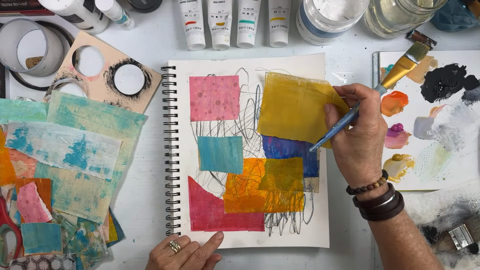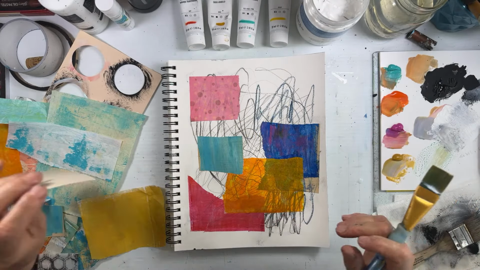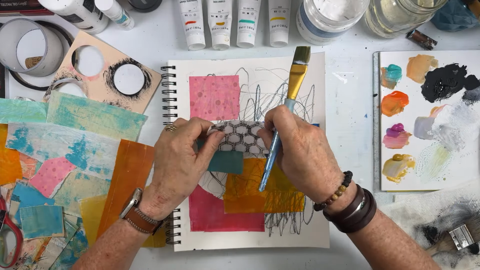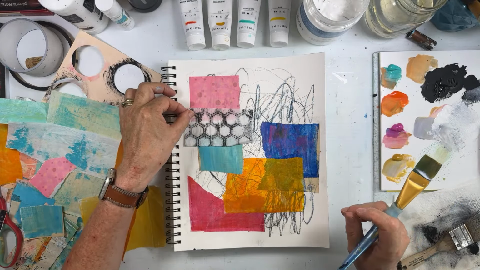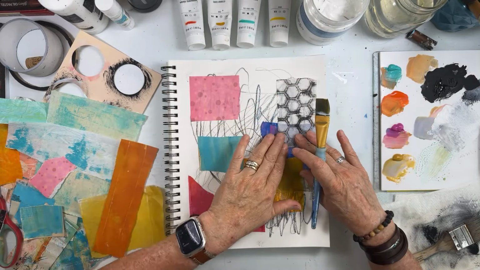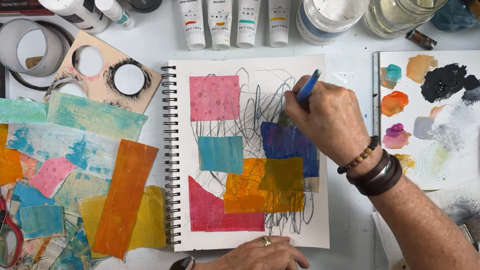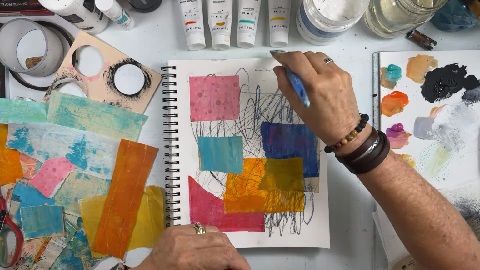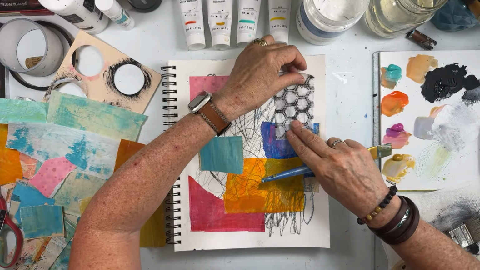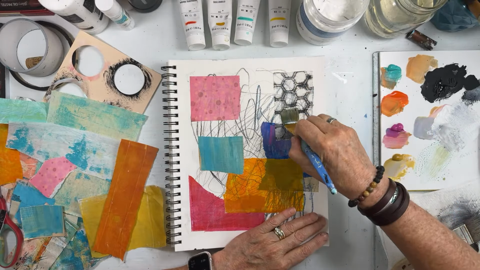So here, oh, that's so beautiful. Do we have an orange yet? Oh, let's do a black and white. That looks good there. I just call this intuitive placement. And these are all scraps.